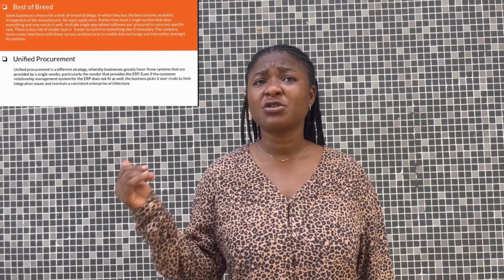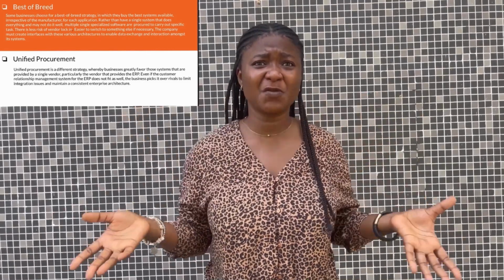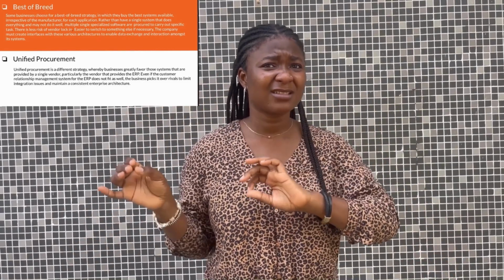The evaluation of procurement options. But before I dive into that, I would like us to discuss the methods of procurement options. We have two methods, and they are best of breed and unified procurement. Firstly, best of breed is when a company buys several software for specific tasks, regardless of the vendors.